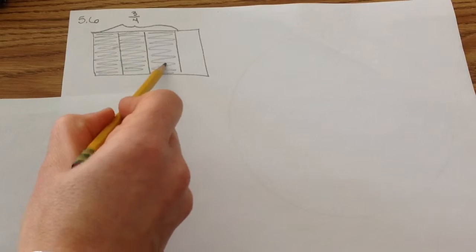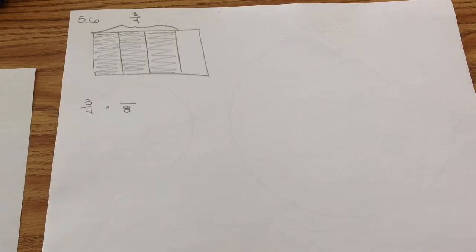This is a whole, but I've only shaded in 3/4. 1, 2, 3 shaded out of 1, 2, 3, 4 pieces. I want you to think about how you can turn 3/4 into eighths. How could you actually turn it into eighths? What would you do? If you need to talk to somebody about it, go ahead.